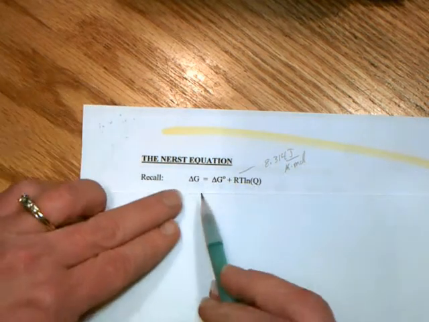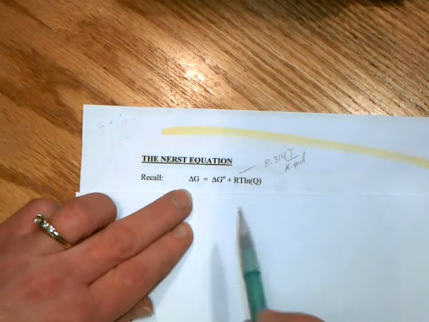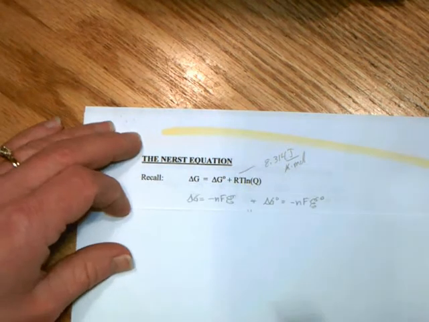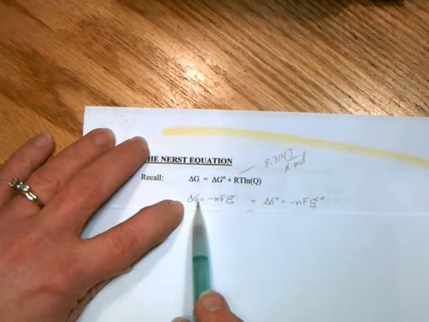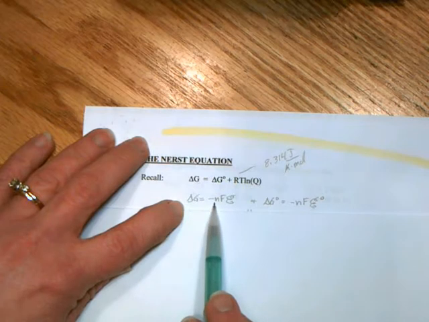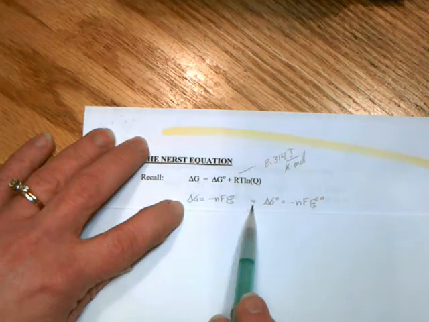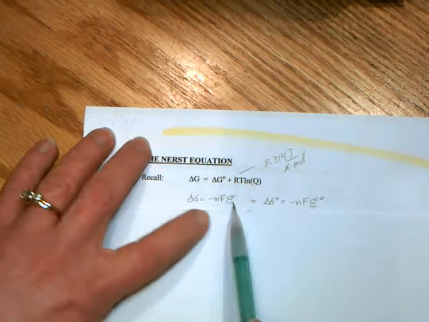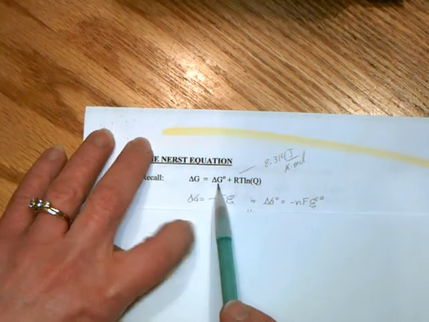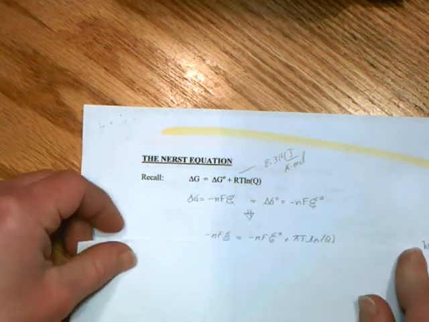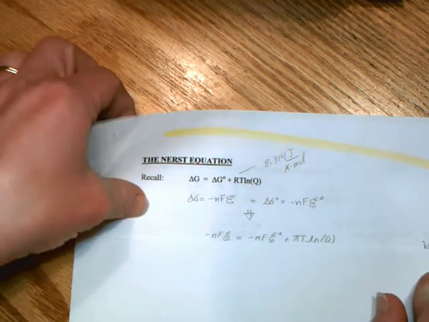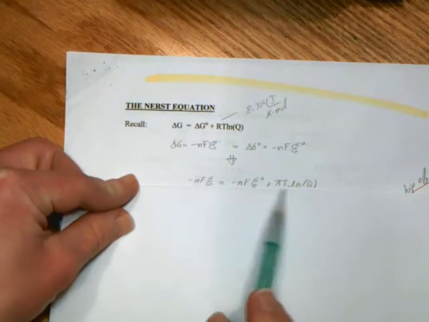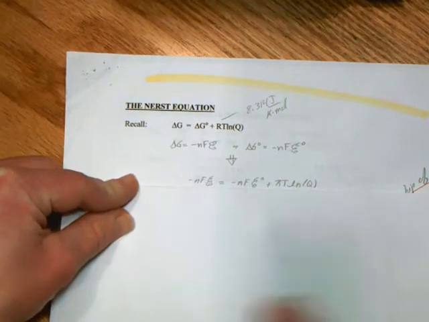Well, we know that delta G equals negative nFE. So, if we say that not at standard state would be negative nFE, and standard state would be negative nFE naught, and then substitute into this equation, we then get this. Well, let's simplify this. What if we divide each of our factors by negative nF?